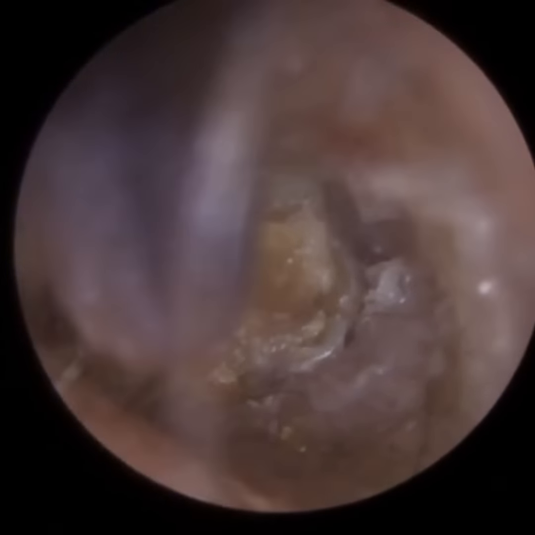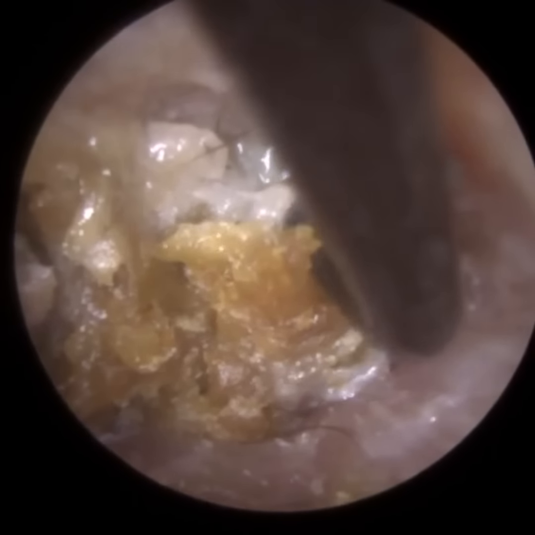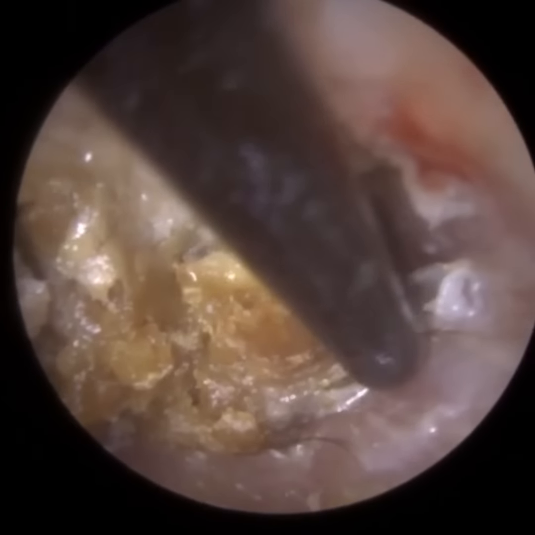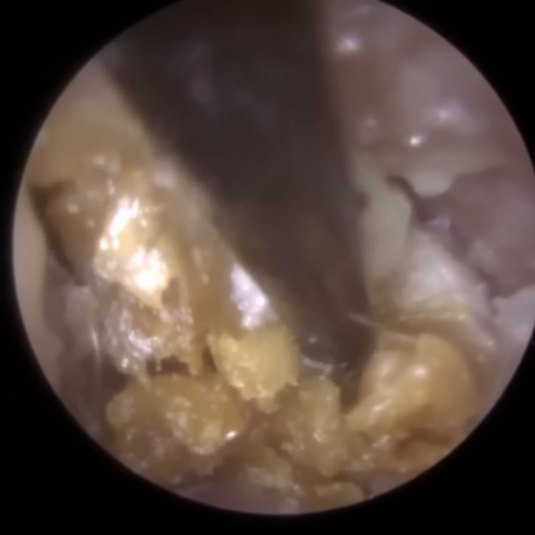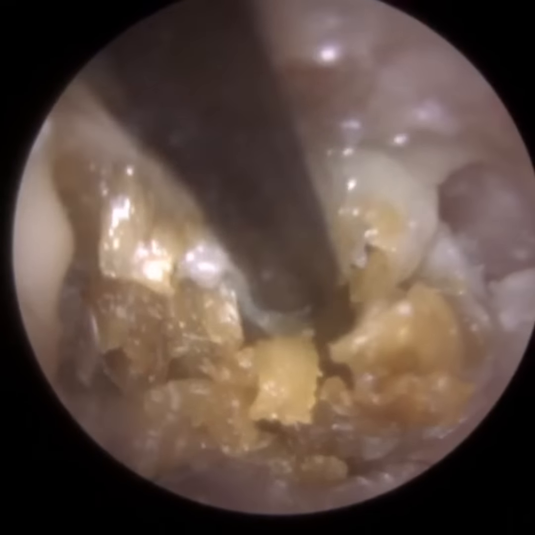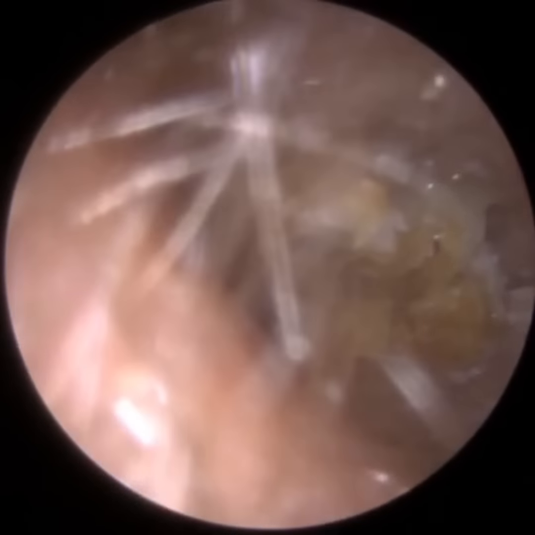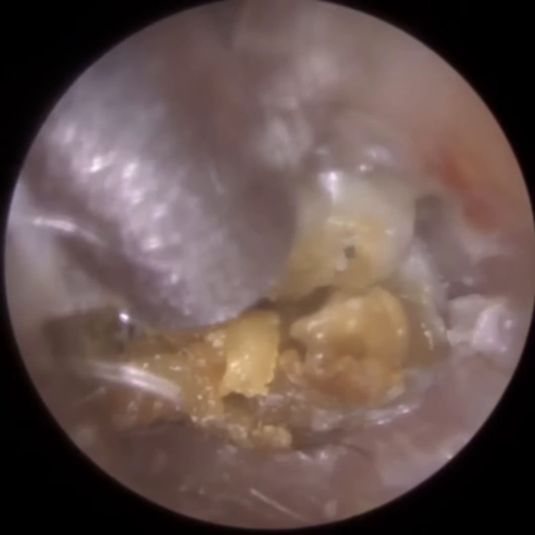So this plug is probably halfway down the ear canal, so it's still quite extensive, and I'm just gliding the hook in posteriorly, and again just being really gentle and careful with a steady hand to avoid contact with any part of the ear canal there. And again, I'm just breaking this up into little pieces. I'm going to go back in with a suction probe, I think. We shall see. There we are.